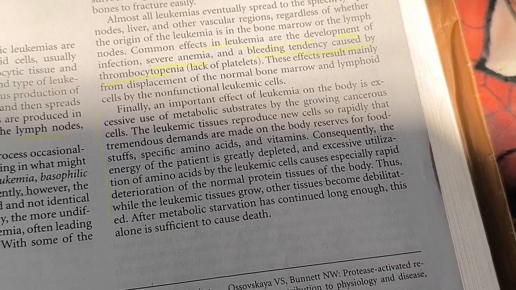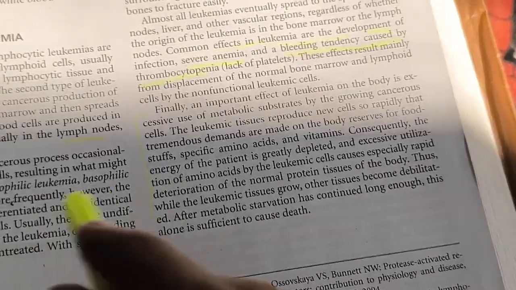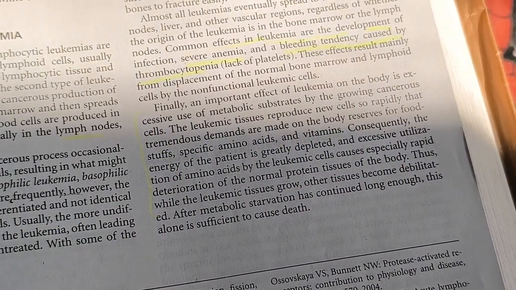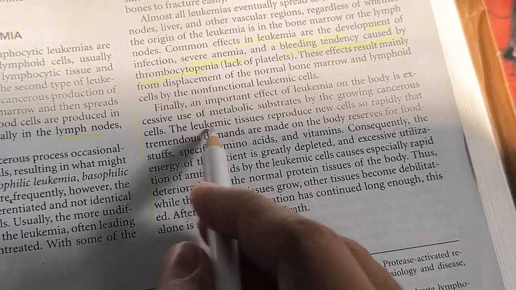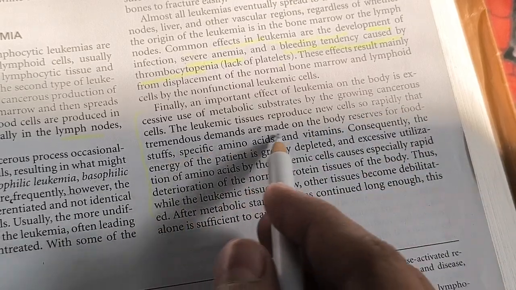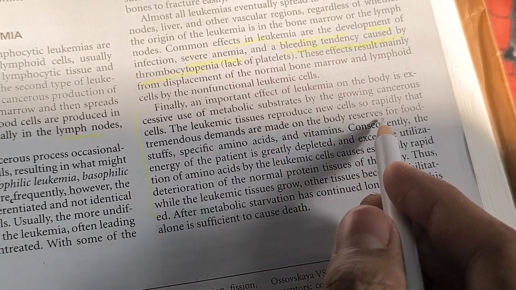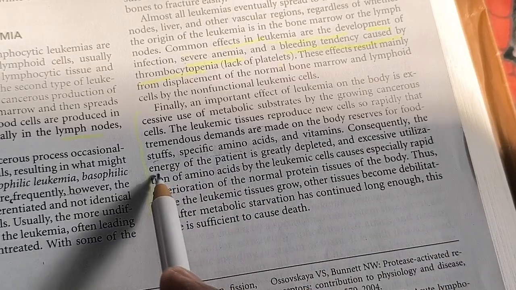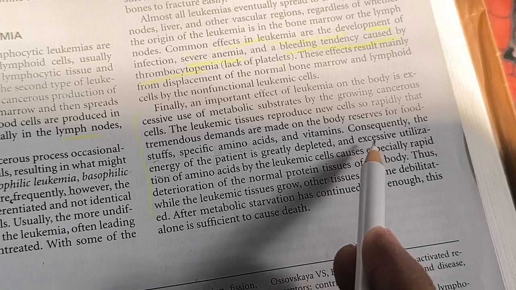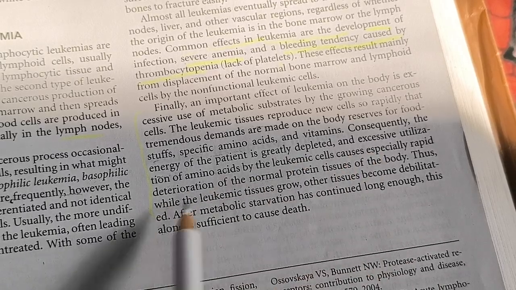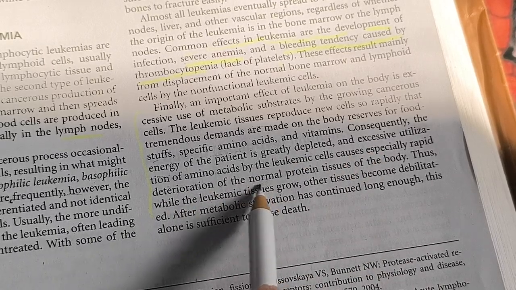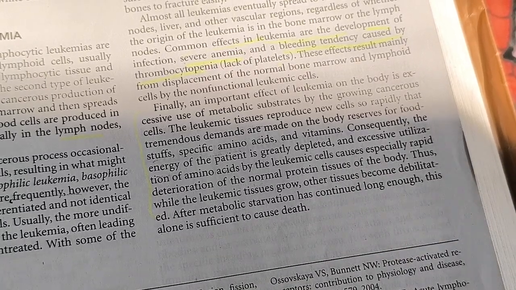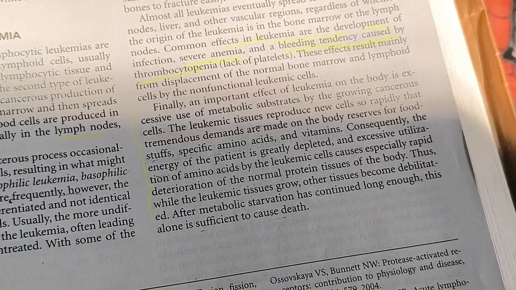All these things are mentioned in your book. You can see the excessive use of metabolic substrates by the growing cancerous cells. The leukemic tissues reproduce new cells rapidly, so the demand on the body's reserves for food such as amino acids and vitamins increases. Therefore the energy of the patient is greatly depleted, and the excessive use of amino acids by leukemic cells causes rapid deterioration of normal protein tissues of the body. This is the cause, and this can lead to death also.